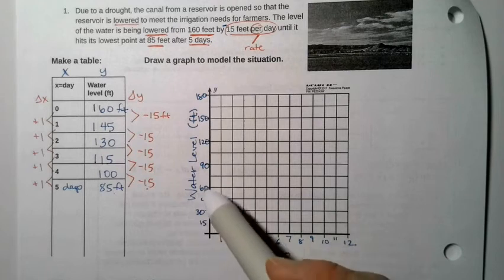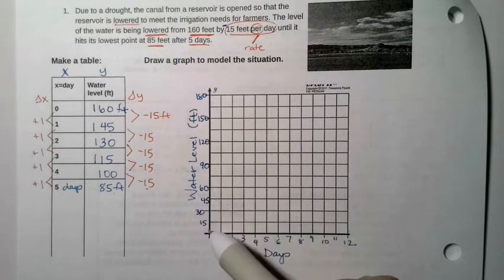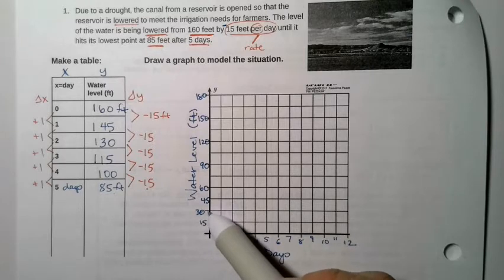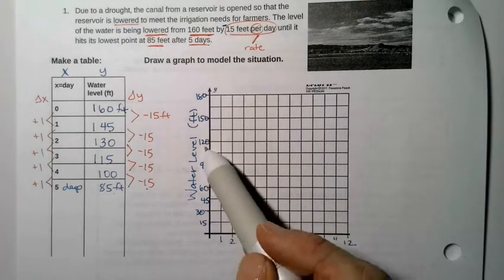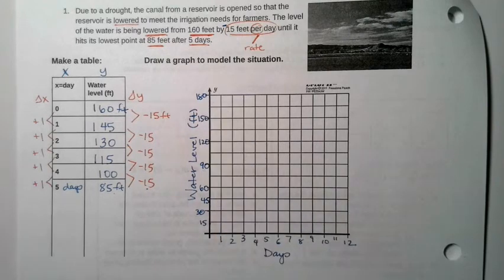You don't have to label every single line. So I want each box to be 15, which means every 2 boxes is 30. So instead of going 15, 30, 45, 60, and then keep going, I just decided I'm going to label every 2 as 30 just to make a nice even scale here. And now let's plot some of those points.